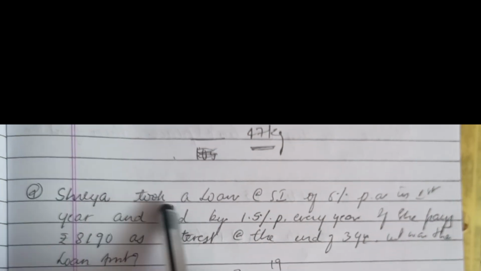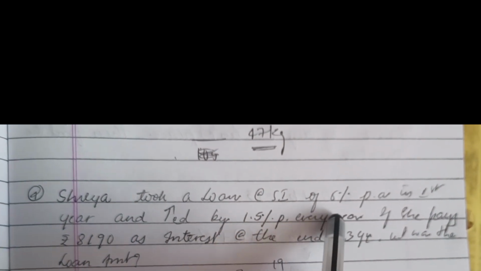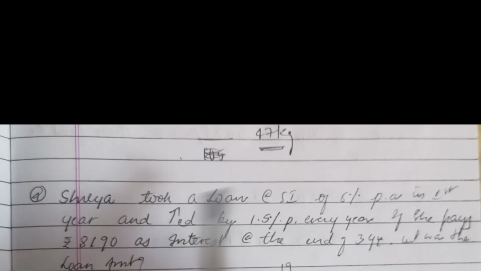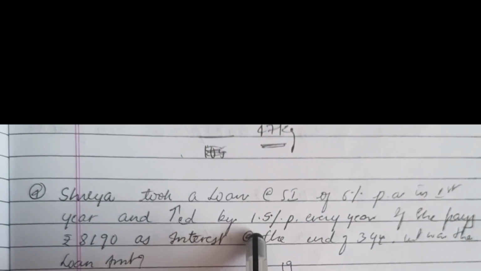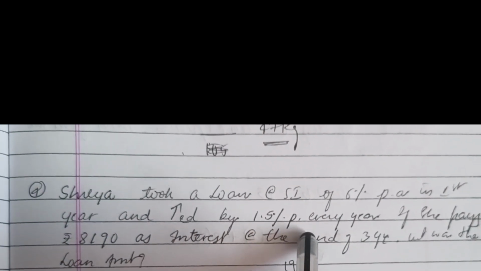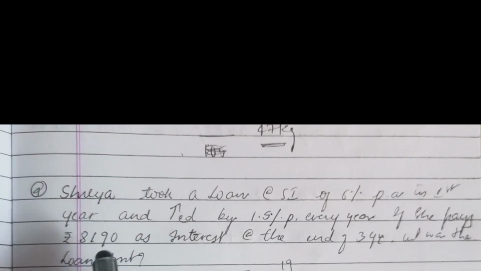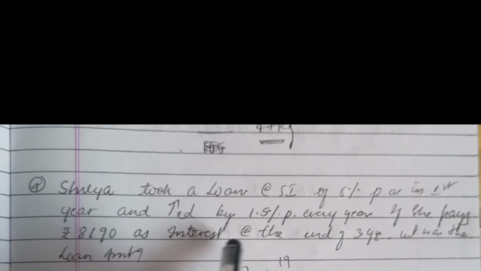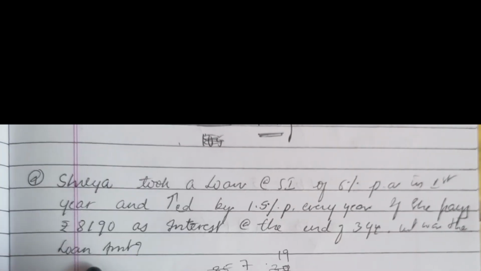Next, Shreya took a loan at simple interest of 6% per annum in the first year, and she increased it by 1.5 percentage every year. If she pays 8190 as interest at the end of the 3 years, what was the loan amount?